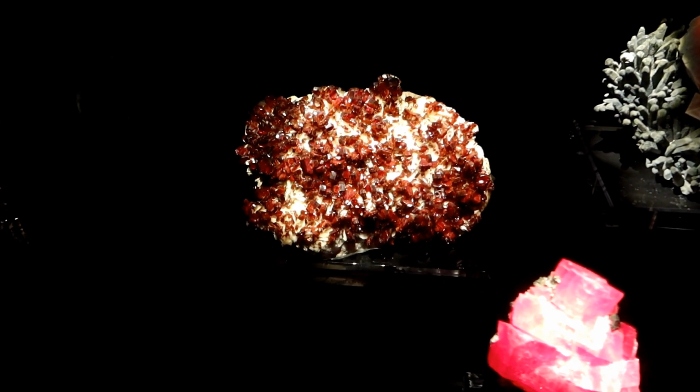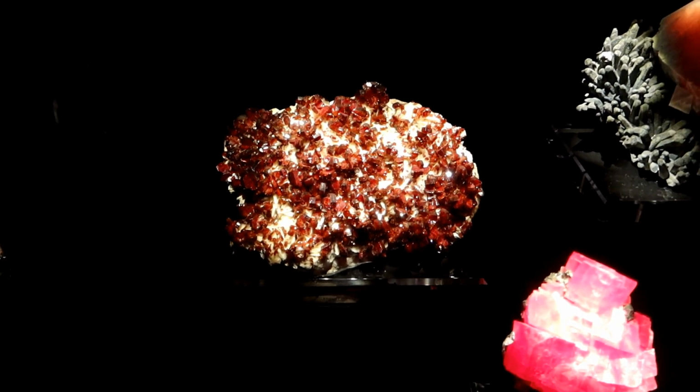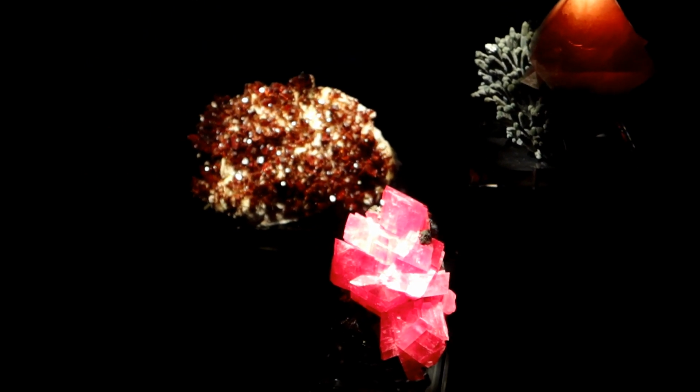That's vanadinite in the background. I have a piece of that. But that thing's amazing. Let's see what that is. Rhodochrosite quartz. I don't know. I've never heard of that.